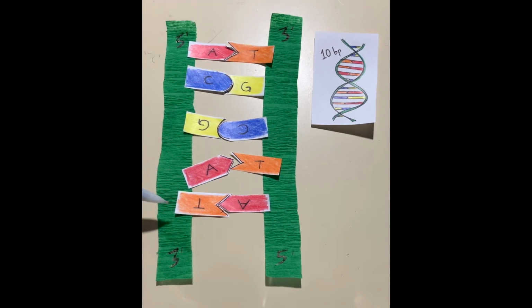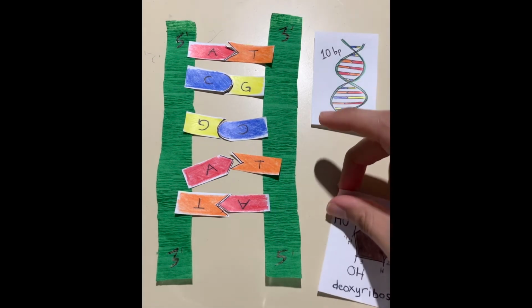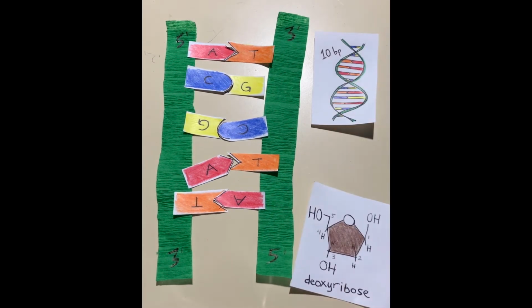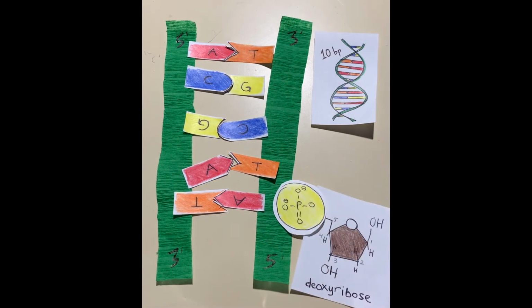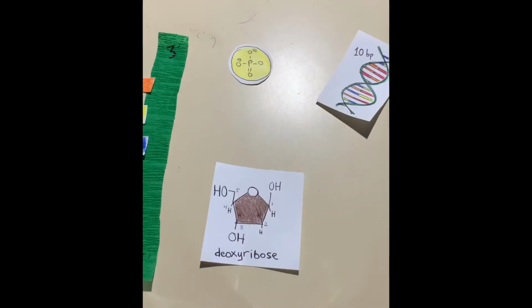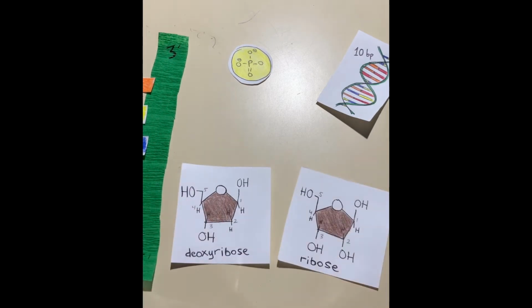The side rails are composed of phosphate backbones, a sugar molecule, and a phosphate group. As mentioned before, the sugar that constitutes DNA is deoxyribose. In RNA, the sugar is called ribose. Looking at these two molecules, the difference is the lack of an oxygen atom at the second carbon. This is why DNA is called deoxyribose.